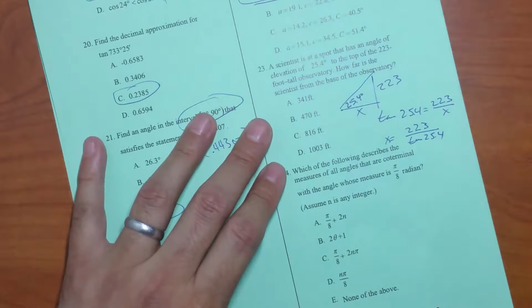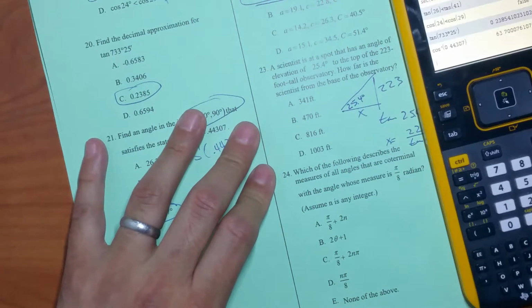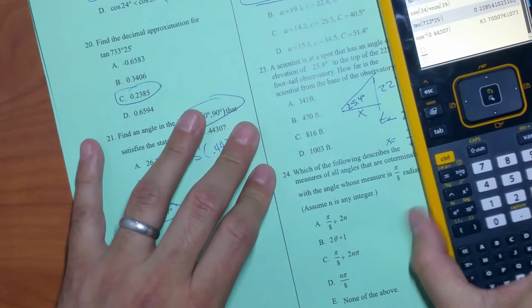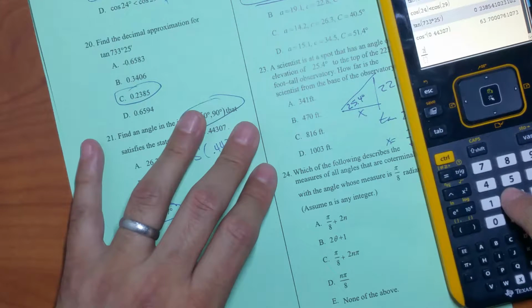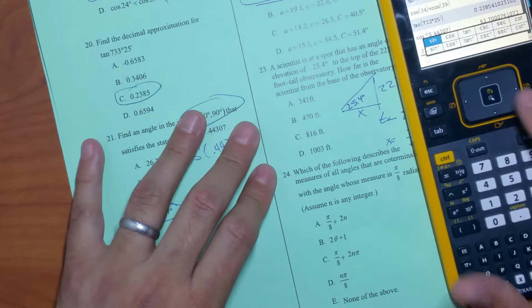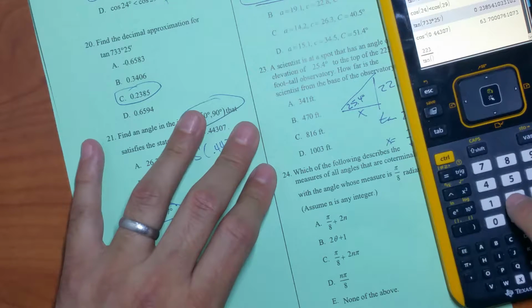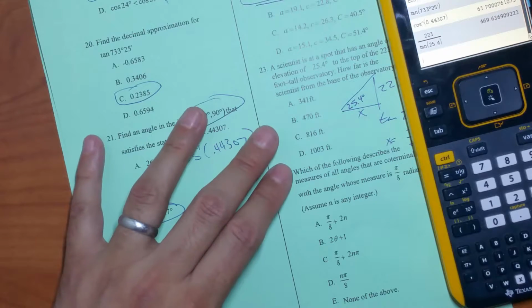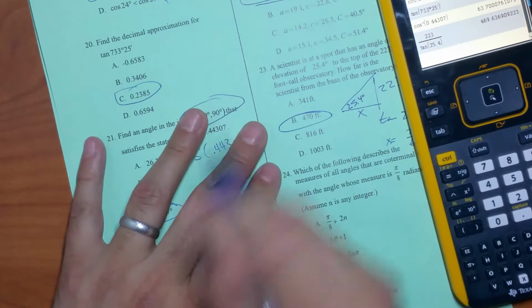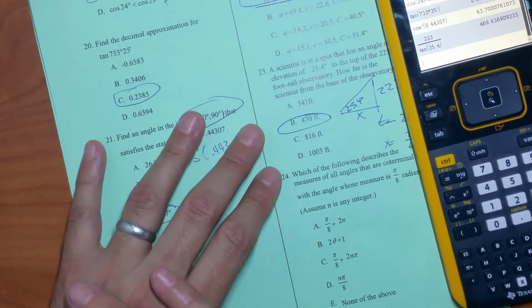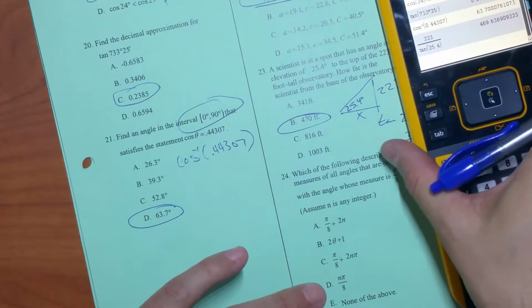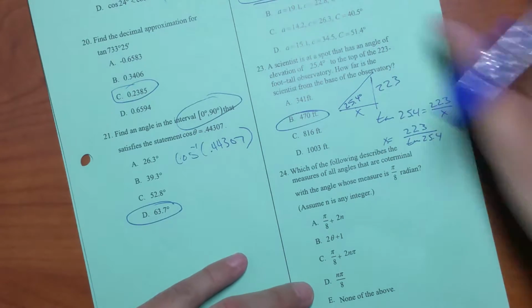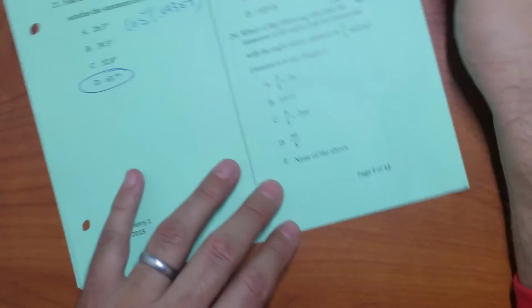470. Okay, so I'm going to show you guys here. So control divide. So was it 223 over tan of 25.4? Okay, 469.6. So my answer is 470, which is B. All right. Questions? No. Good. All right. 24.